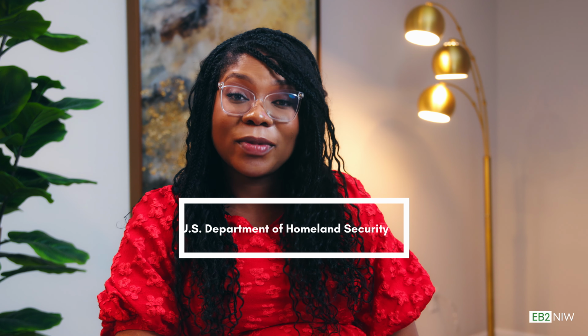So if you're within the US, there are some options that USCIS has provided. The very first is that you can pay using a cashier's check, a personal check, or a money order. If you're going to pay using a personal check, you want to make that out to the US Department of Homeland Security. That's who that check needs to be addressed to.